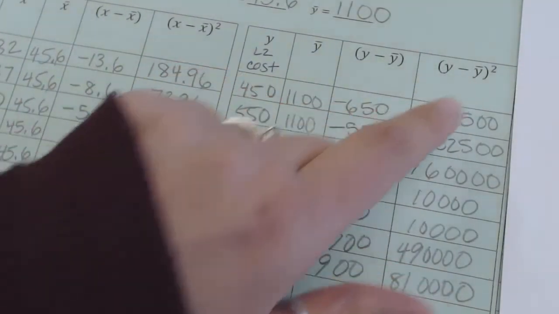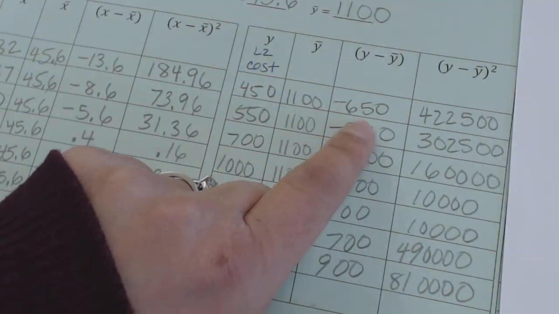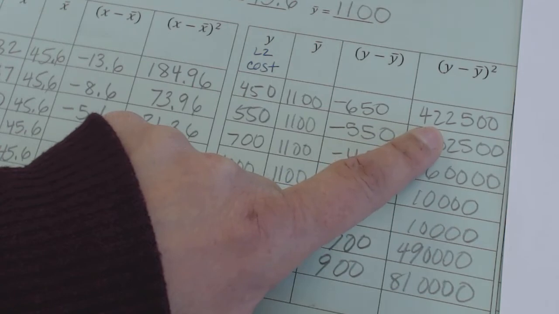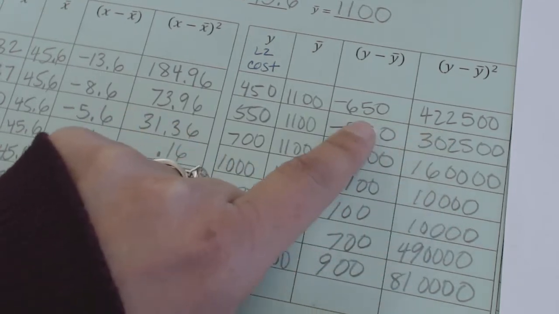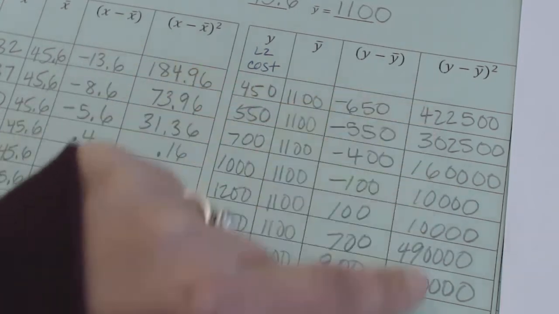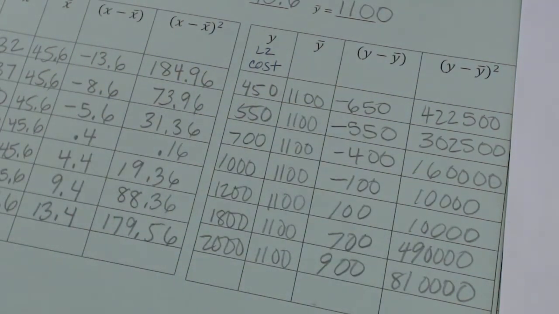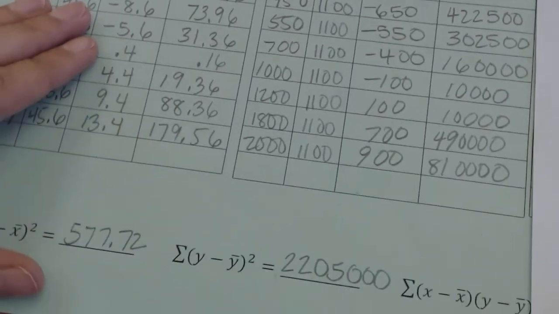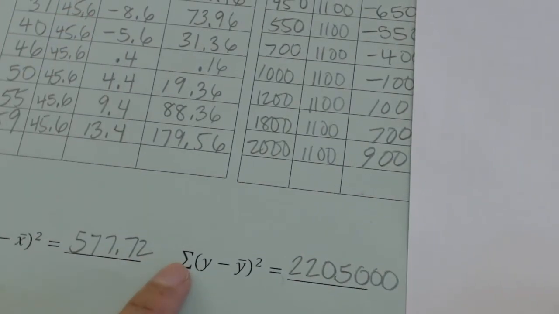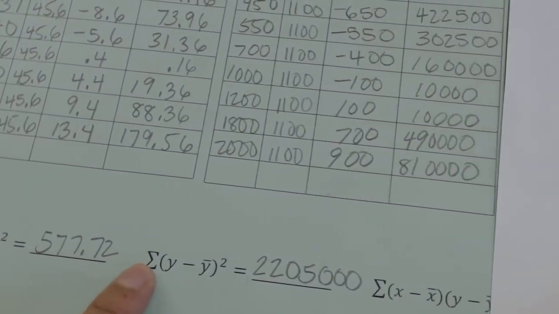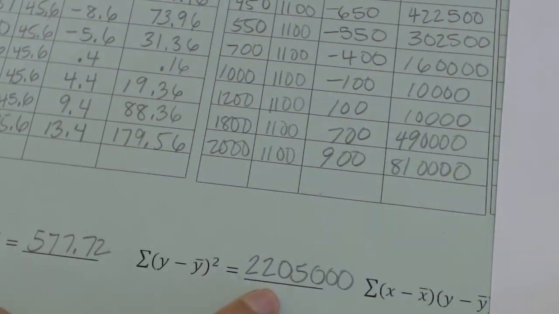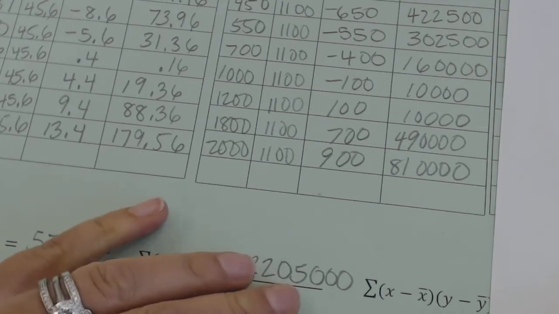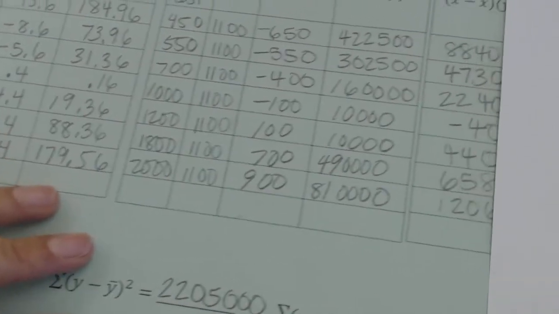So after you subtracted each one of those, you're going to do the same thing. We're going to square it. So negative 650 squared equals 422,500. Do that for each one of these, square them, and here is what we get. Now, you also need to get the sum of that. So you need to take all of these numbers, add them up, and you should get this sum here, 2,205,000.